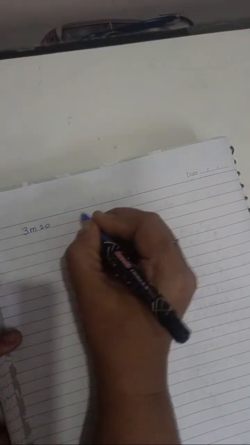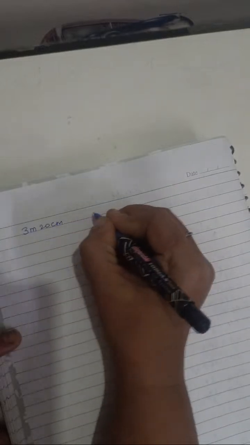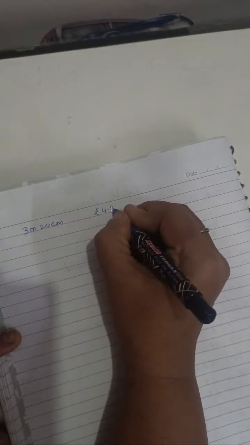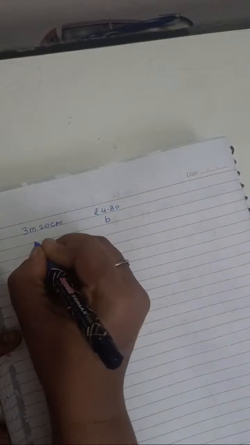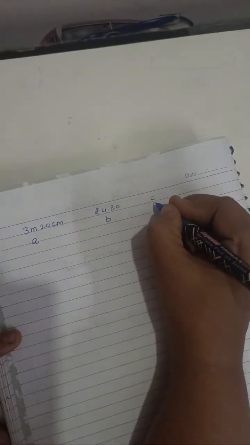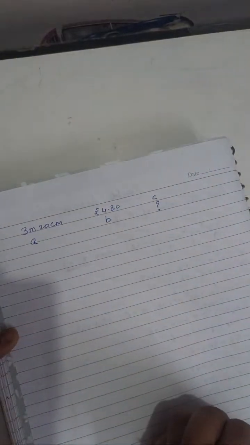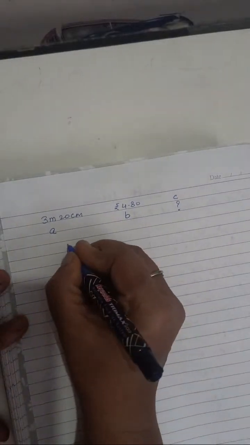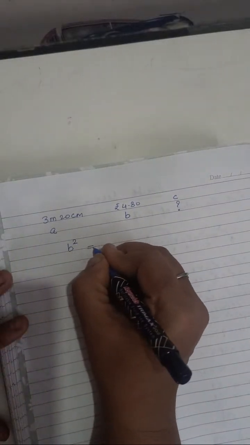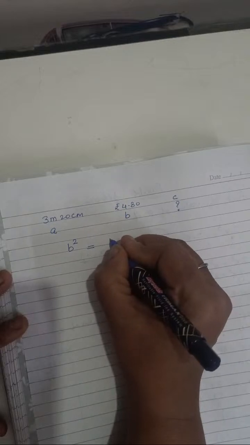अब यहाँ पर आप देखो कि what are the terms you have. You are having the terms 3 meter 20 centimeter, okay, and rupees 4.80. So this is B, this is A, and C you need to find out, right? तो आप क्या करोगे, the very first thing you write down this relationship, B square equals to AC.